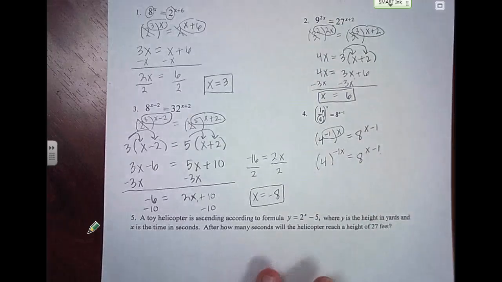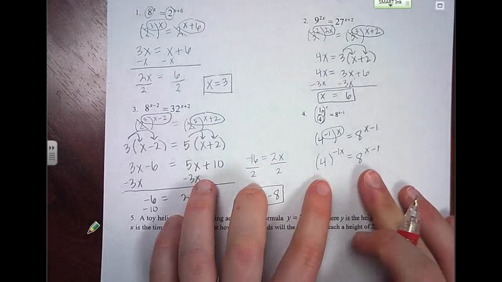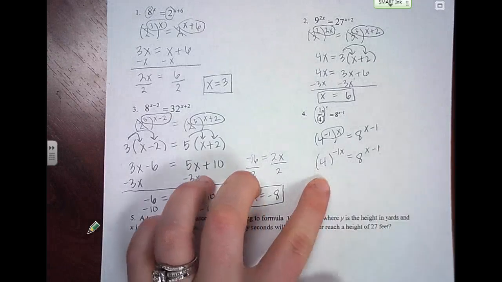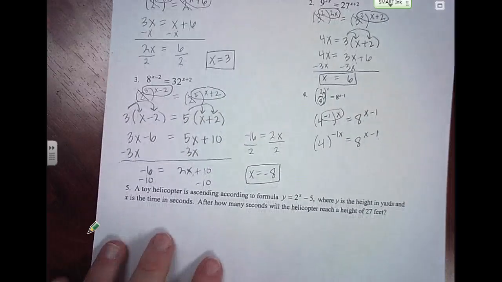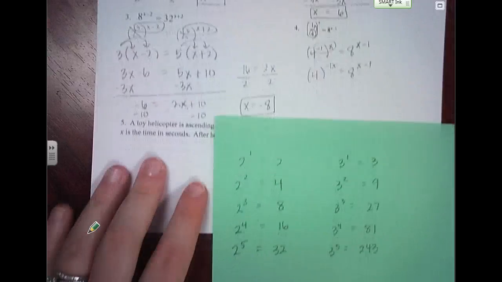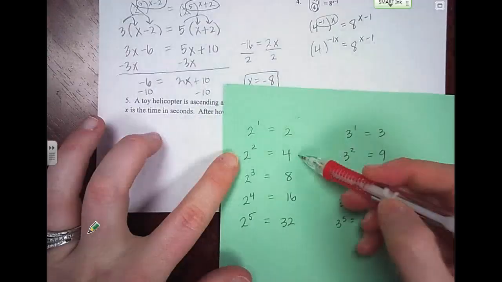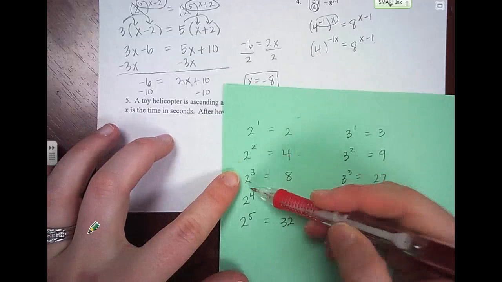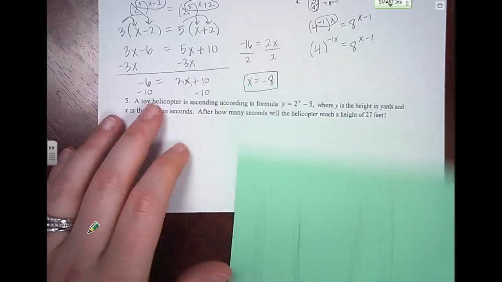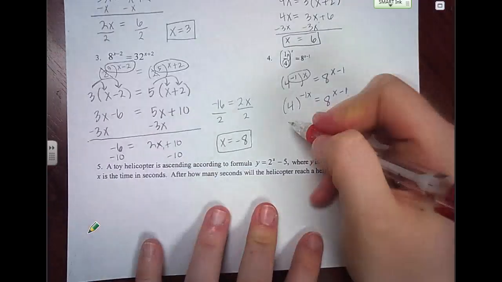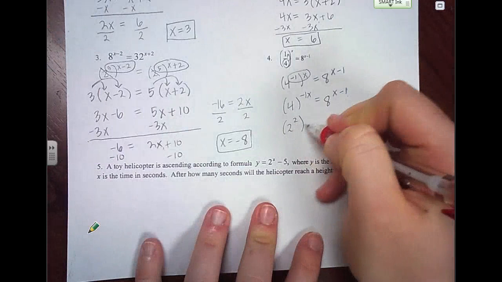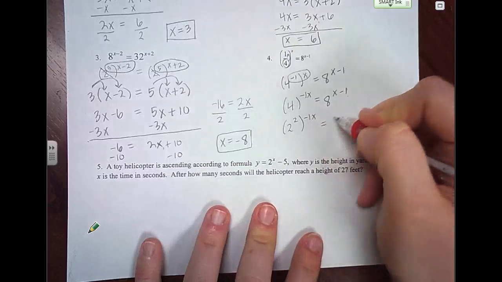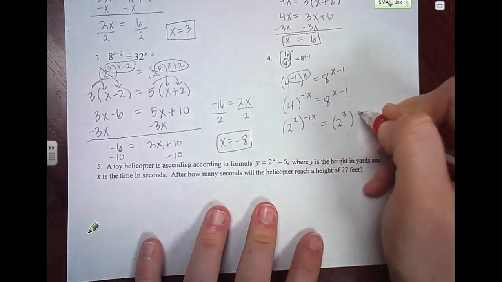Okay, so we have a 4 and an 8. How can I make those bases the same? Well, I can go to my list that I made here. And I know 2 squared is 4 and 2 cubed is 8. So I'm going to change the left side to 2 squared and the right side to 2 to the third. So this becomes 2 squared negative 1x equals 2 to the third x minus 1.